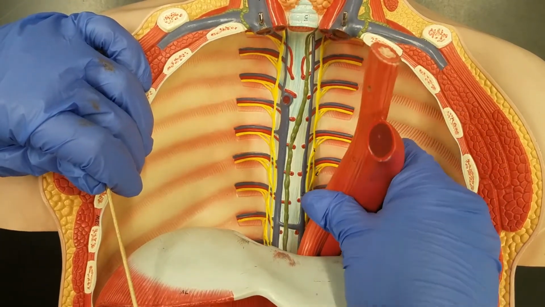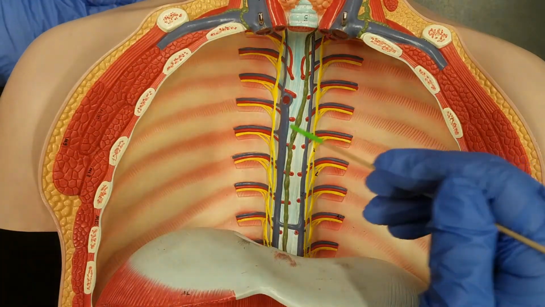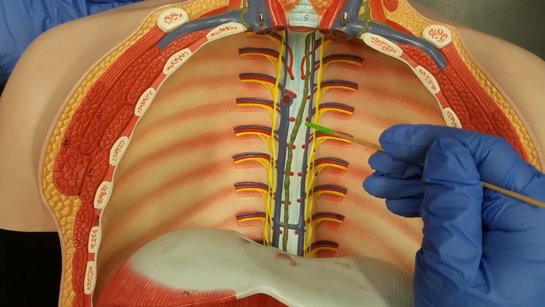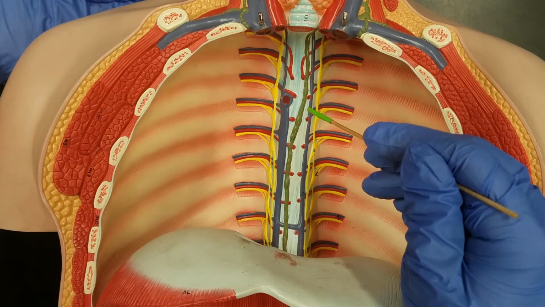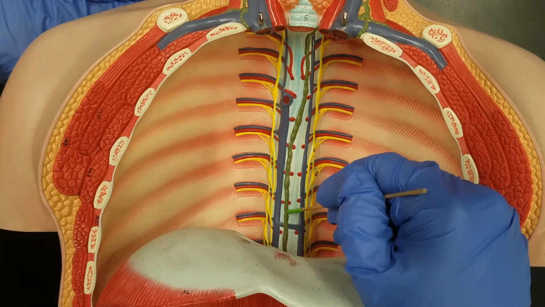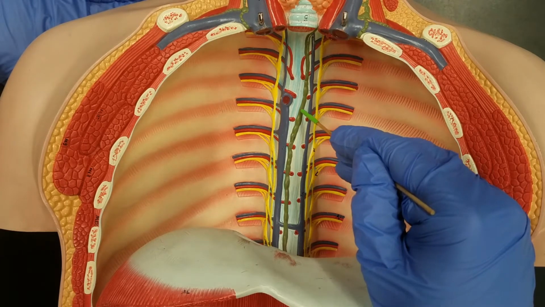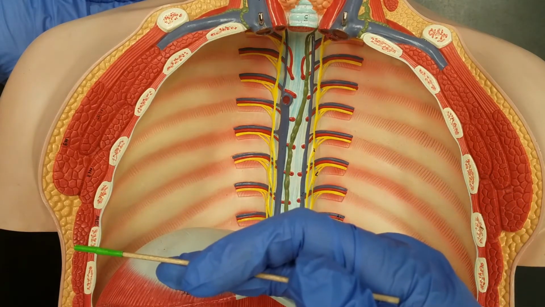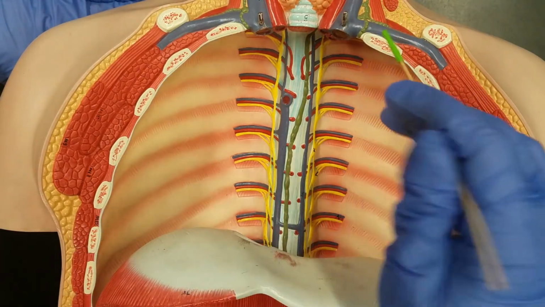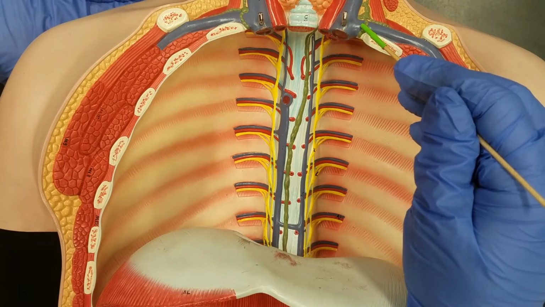So if we pull these out of the way, we can now see our nervous system structures, our lymphatic structures, and venous structures that run along the posterior wall of the thoracic cavity. This lymphatic vessel here is known as the thoracic duct. That's going to be draining lymph from everywhere below the diaphragm and along the left side of the body, and returning it back up here to our left subclavian vein.